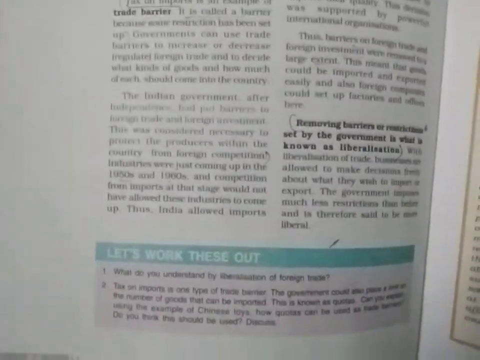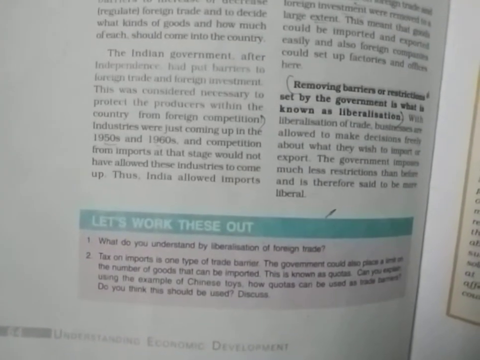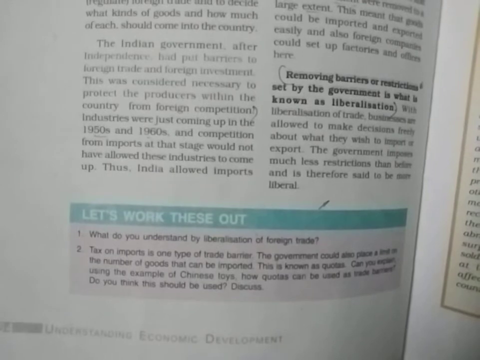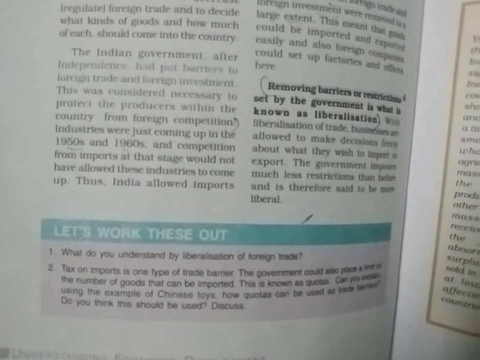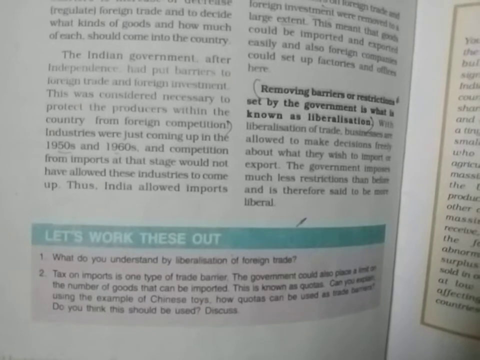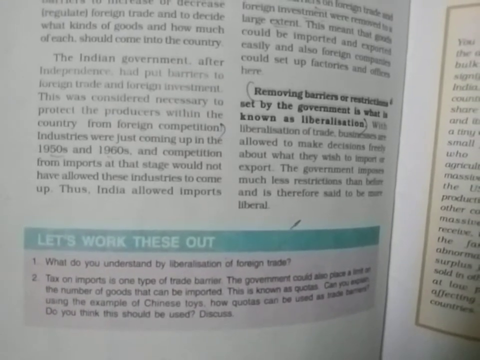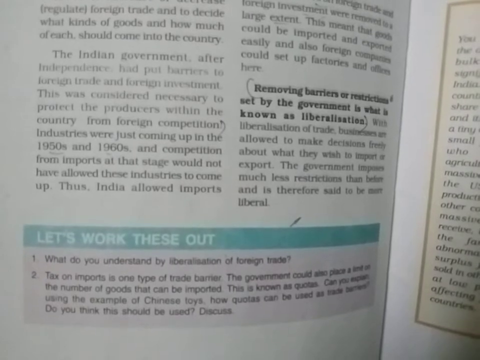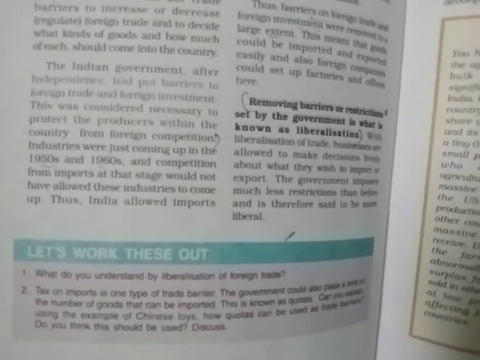The Indian government after independence had put barriers on foreign trade and foreign investment. This was considered necessary to protect the producers within the country from foreign competition. Actually, if many foreign companies come to India, they will destroy the local market of India. In this way, to protect the local market and local companies from foreign competition, the Indian government put these trade barriers.